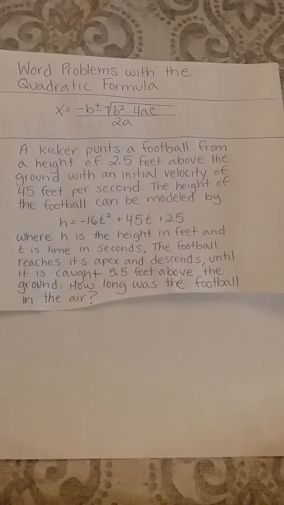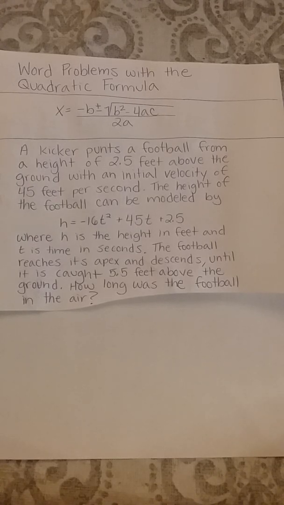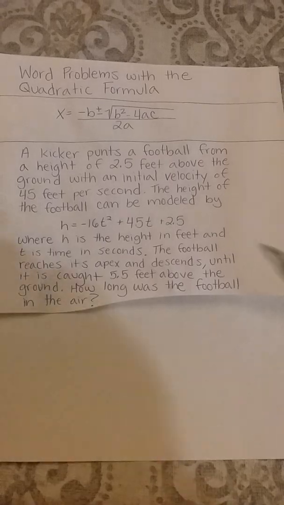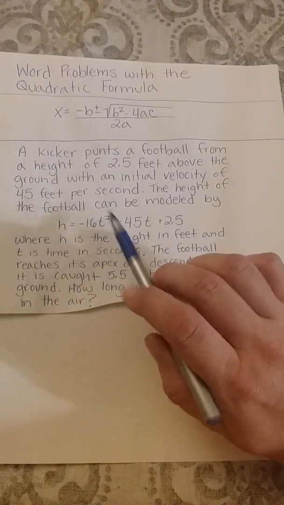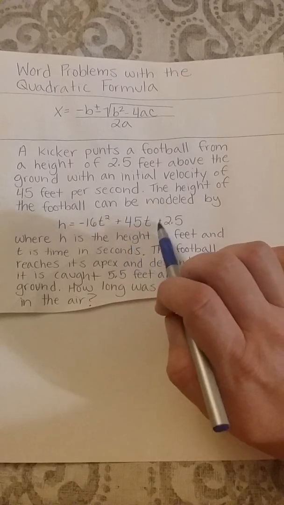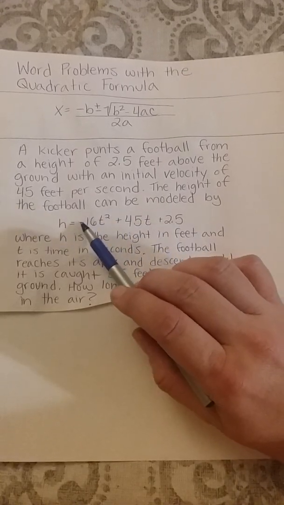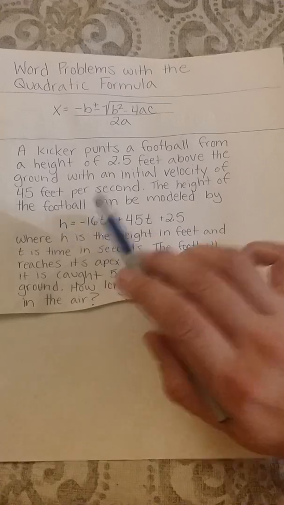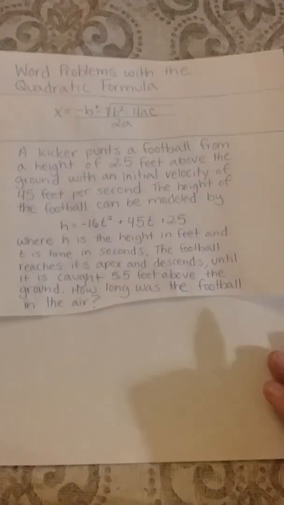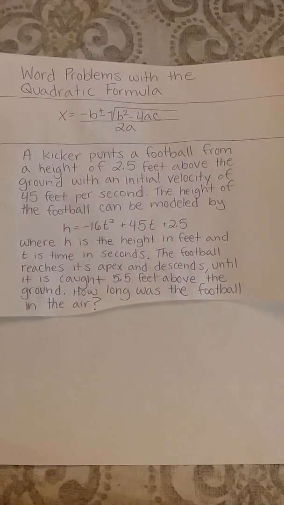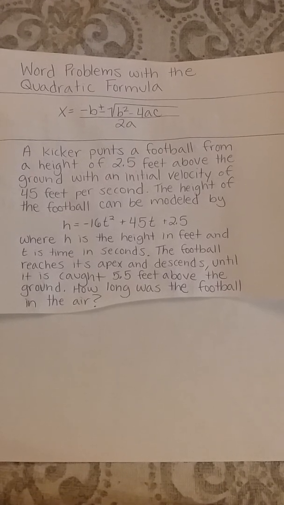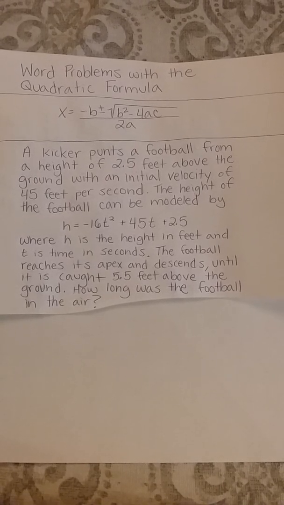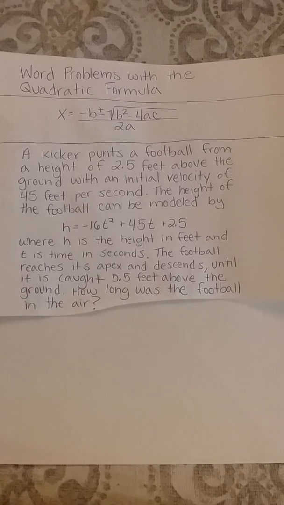Before we start to solve this problem, let's talk about where this formula came from. If we look at h equals negative 16t squared plus 45t plus 2.5, negative 16t squared is gravity acting on an object that's either dropped or launched via a kick, a throw, or some kind of a launcher like a catapult, but then doesn't have anything acting on it once it's in the air.